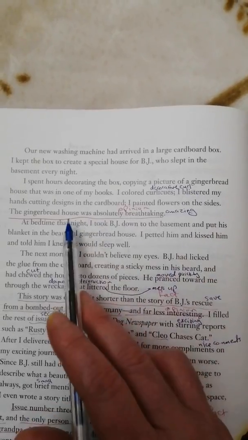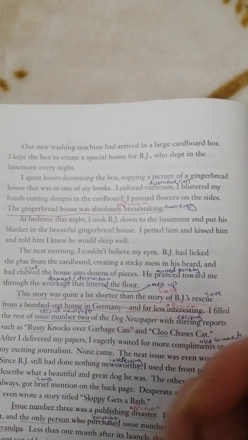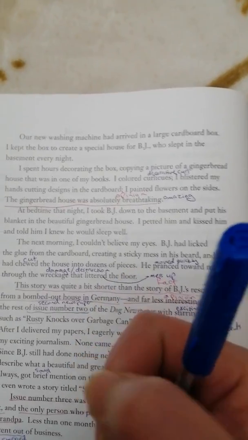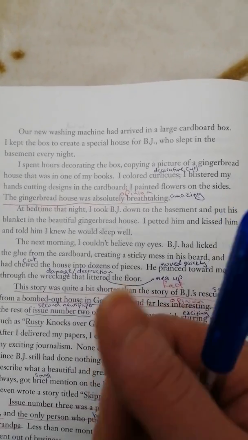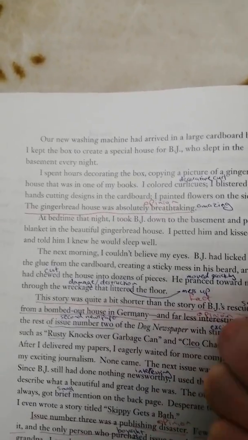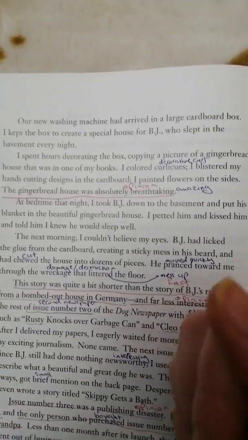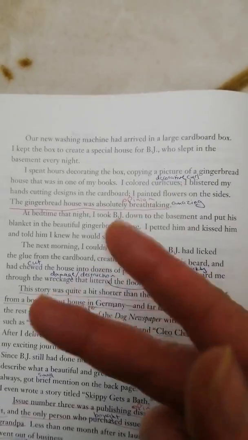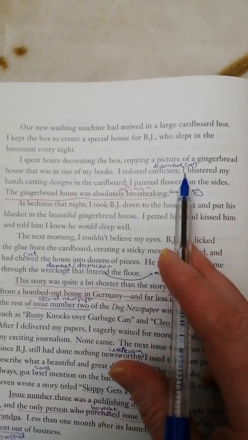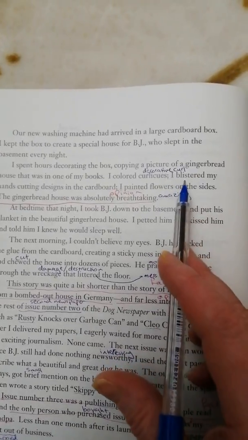She blistered her hands. A blister is something like a bubble that appears on the skin, and there is a liquid inside it. Sometimes when someone burns his skin or gets injured, he gets a blister. And also when you use scissors for a long time, you may get these blisters. So blister could be a noun, and it could be a verb.